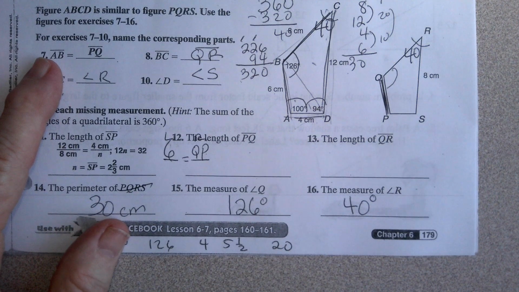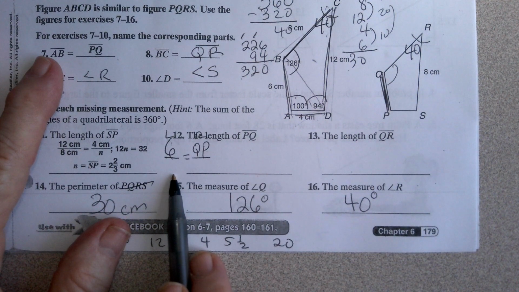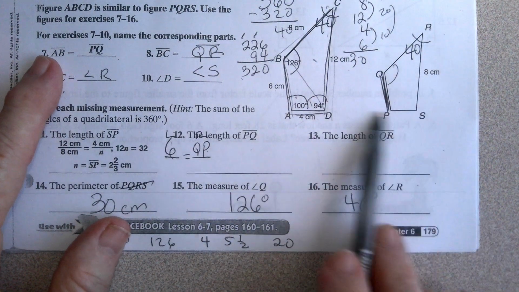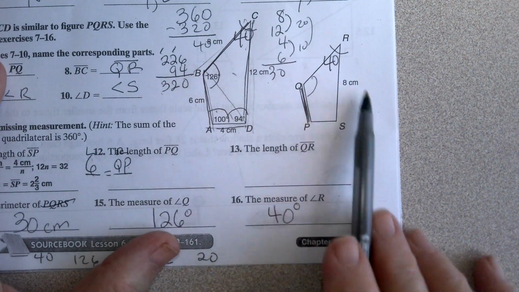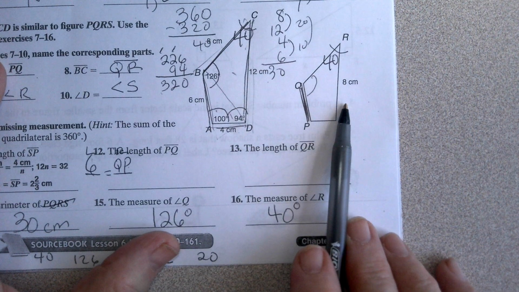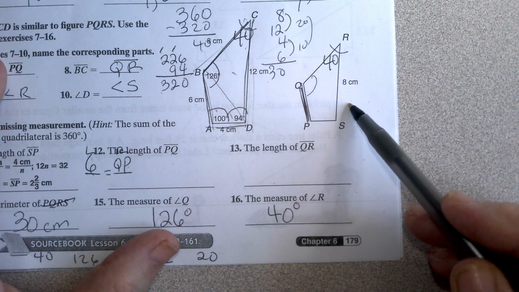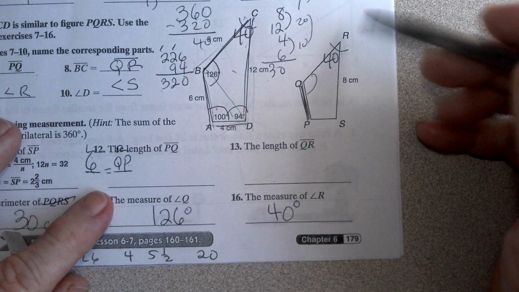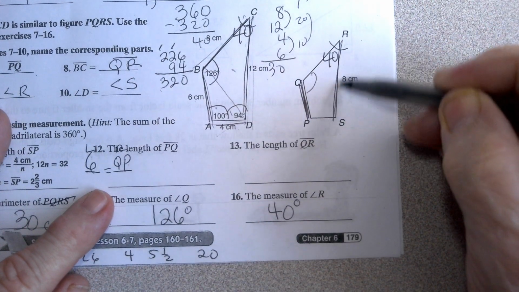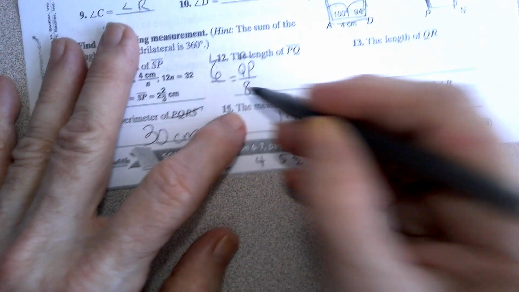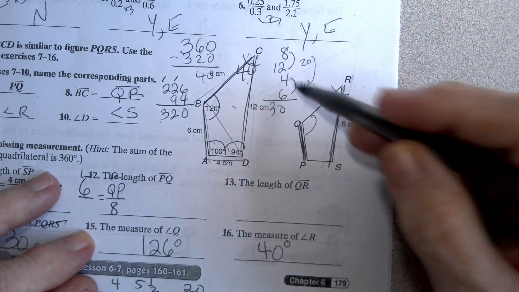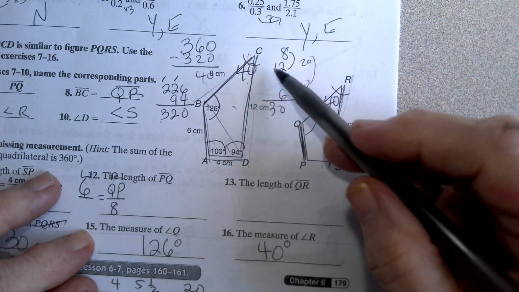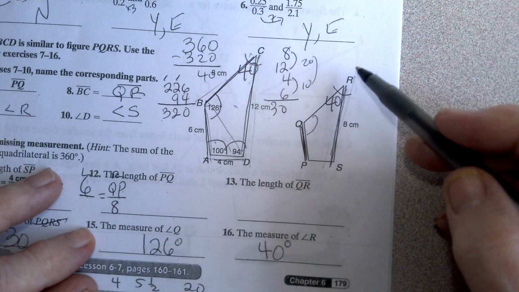I need to find 2 more numbers to put down here. But how many numbers do I have left on the one on the right? 8. No, forget about this one. How many numbers do I have on this one? 1. I only have this one. So that's the one that I have to use. The one on the right, I'm going to be using the RS, which is 8. Which side corresponds to the RS over on the bigger one? The CD. So that means I'm going to put the RS is similar to the 12.